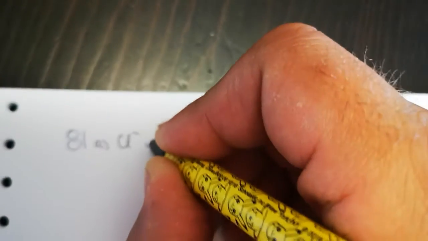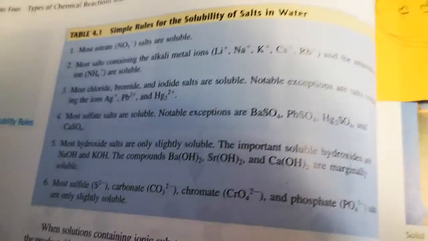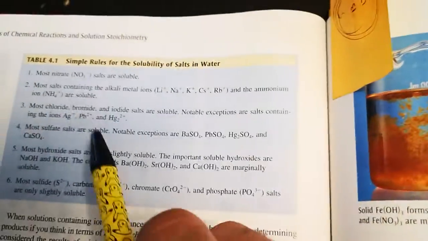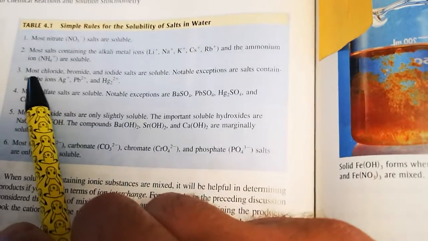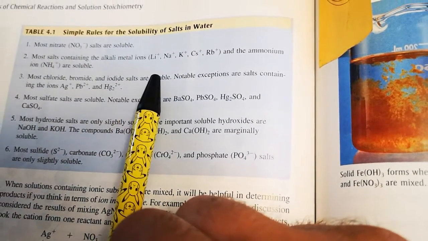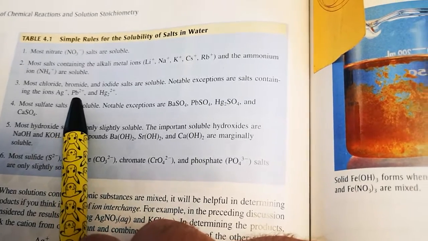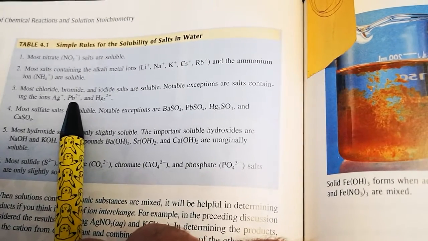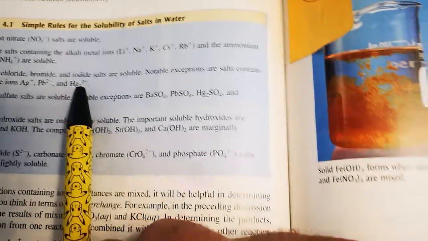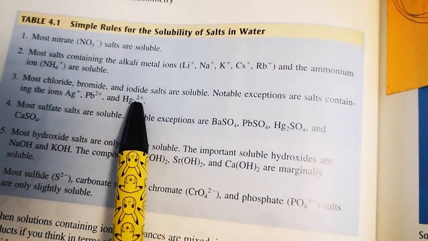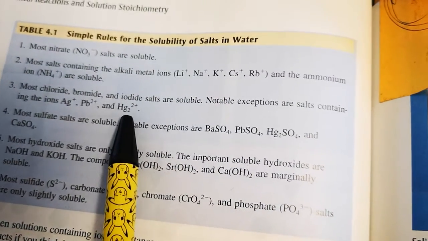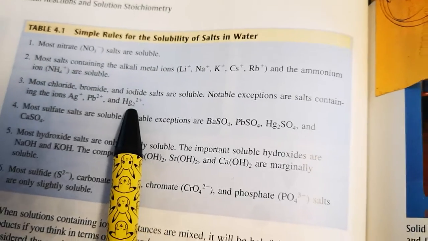this is the chloride ion. Now, we're supposed to reference a table. Here's our table, table 4.1. Now what we should notice here is that most chloride ions are soluble. Notable exceptions are salts that contain the ions Ag, silver, Pb 2+, lead 2+, and Hg2 2+, or mercury 1. I know it's kind of weird, but think about it, that's mercury 1, that's its oxidation number.